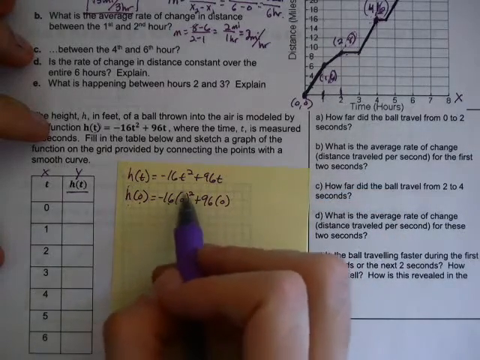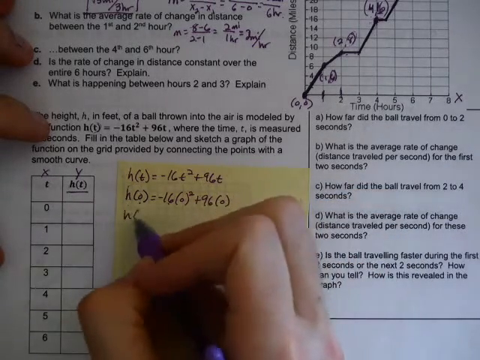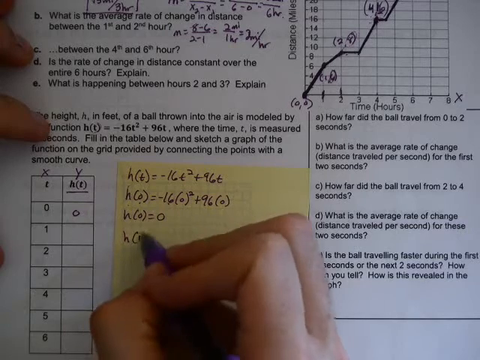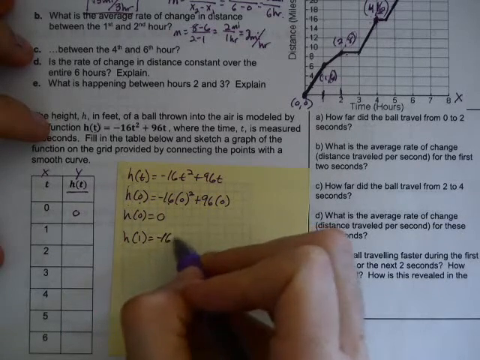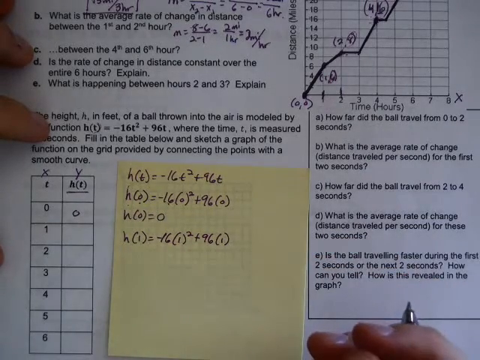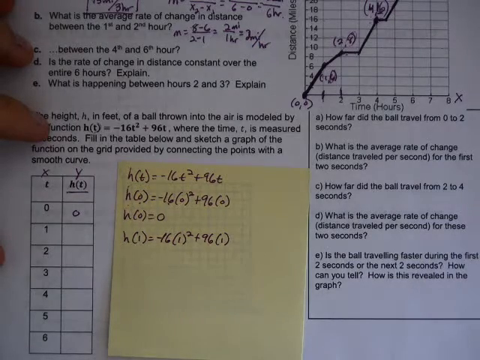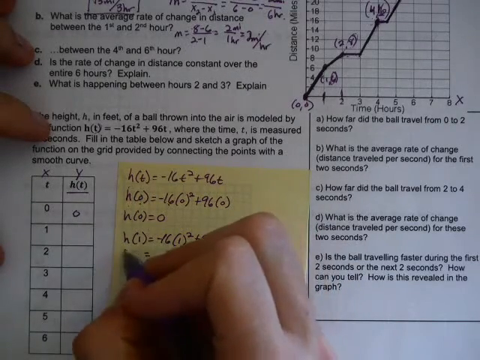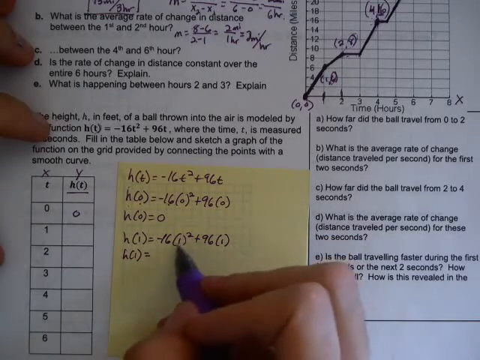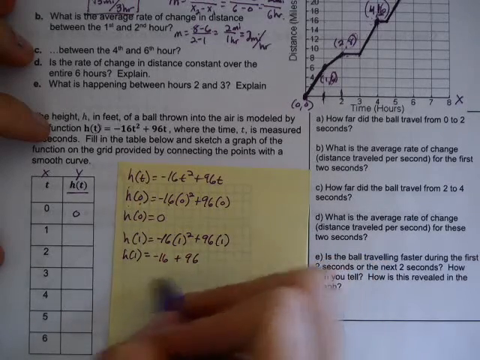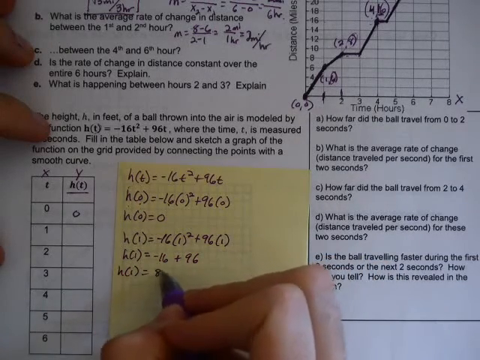Well, this times 0 is just 0, this times 0 is just 0, so our height at 0 is just 0. Okay, we'll try 1, h of 1, negative 16 times 1 squared plus 96 times 1. And this is about the time when a calculator would be very helpful. So I'm going to turn on my calculator. And here's how this goes. So h of 1, so 1 squared is 1 times negative 16 is negative 16 plus 96 times 1 is 96.